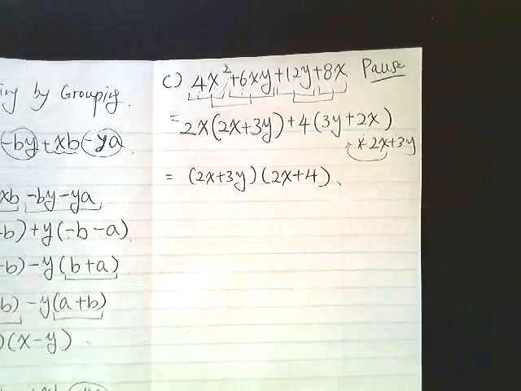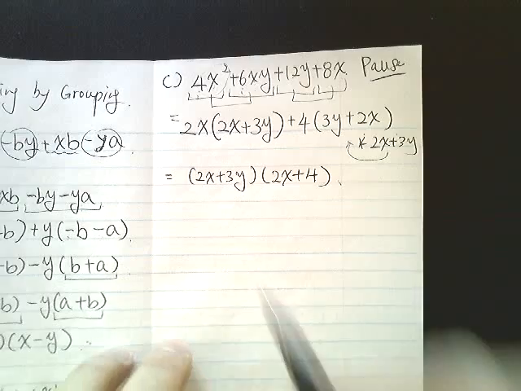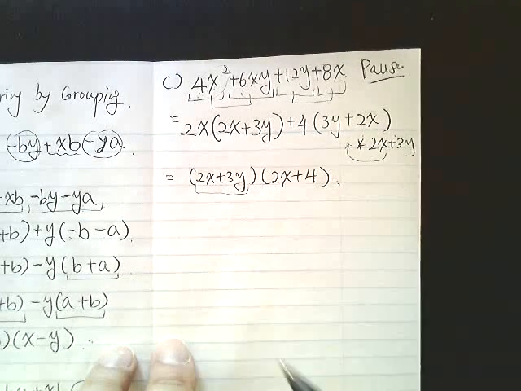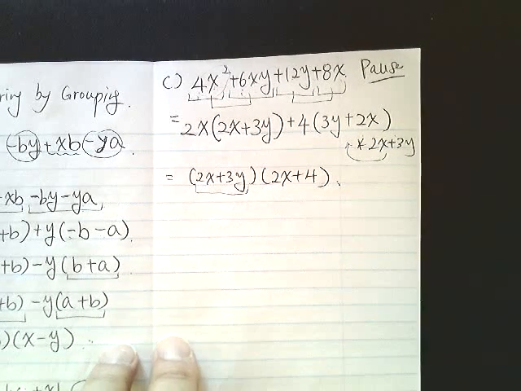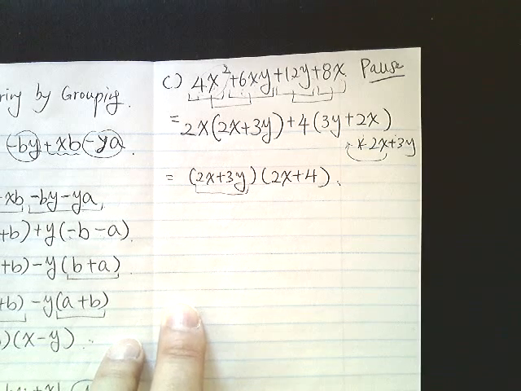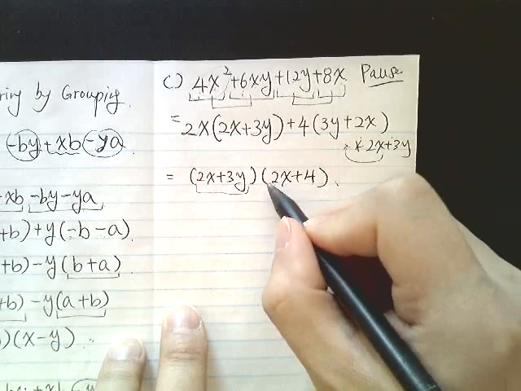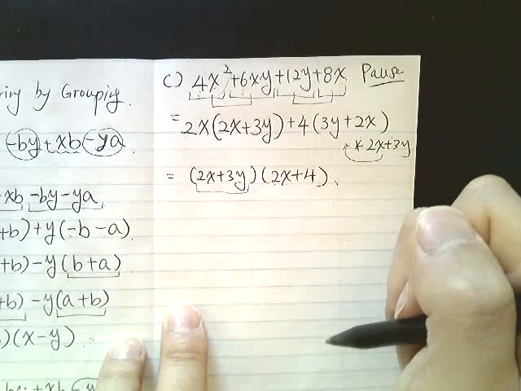If you are here, I will say you are 90% correct. The reason is, take a look at these two. 2 and 3, do I have anything as a common factor? No. X and y? No. However, I have 2x and 4. 2 and 4, there's a common factor again.